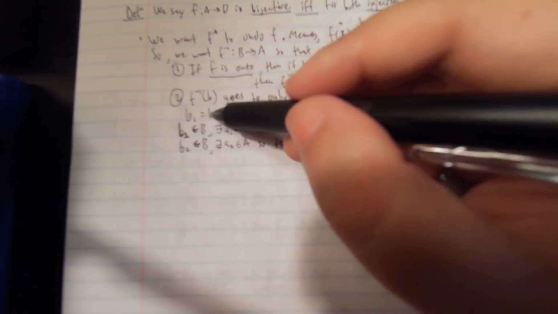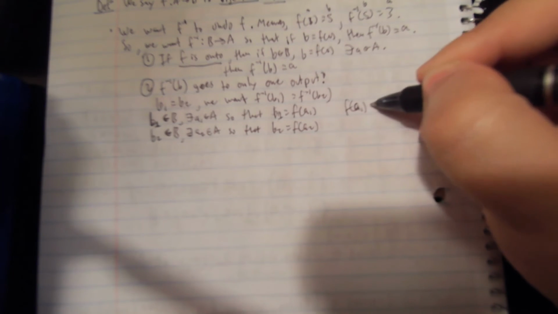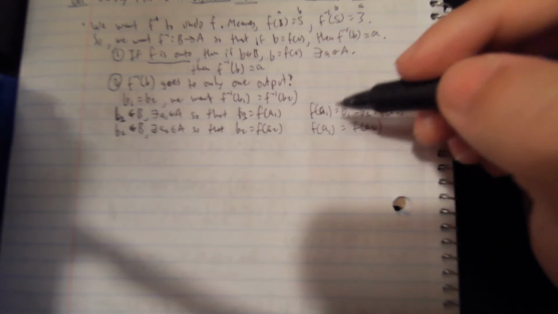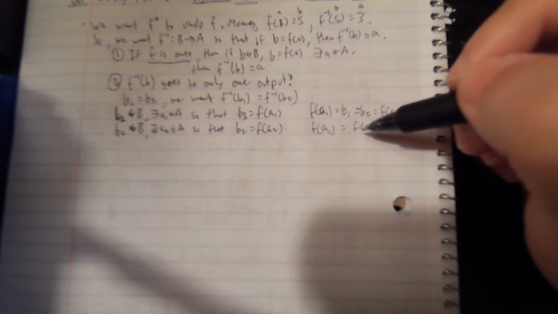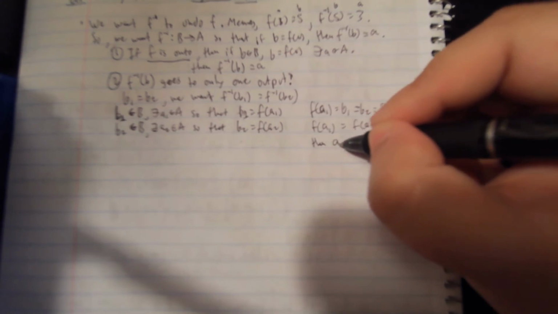But okay, if b1 equals b2, so f of a1 equals b1, and we're assuming that b1 equals b2, but b2 is f of a2, what am I really saying? I'm saying that f of a1 equals f of a2. And that's why I said that injective means that if f of a1 equals f of a2, it must be the case then a1 equals a2.